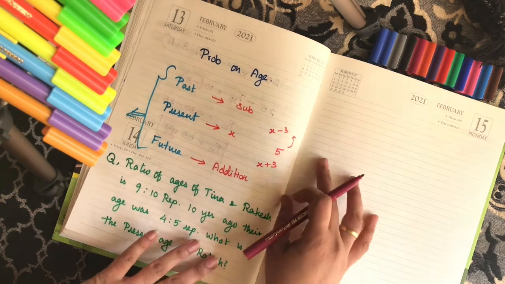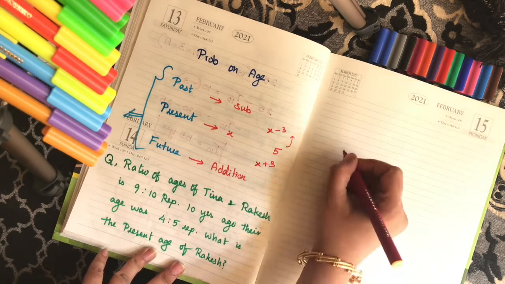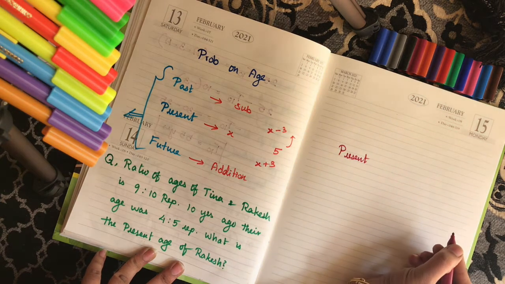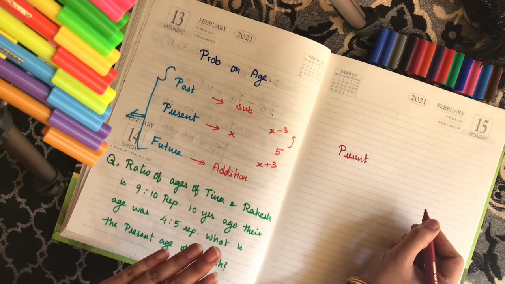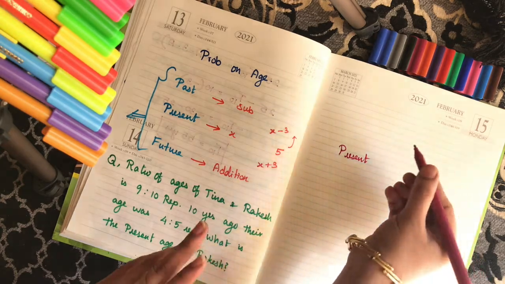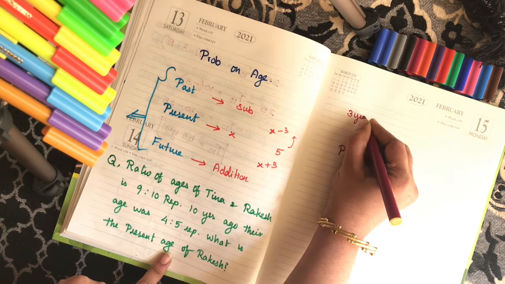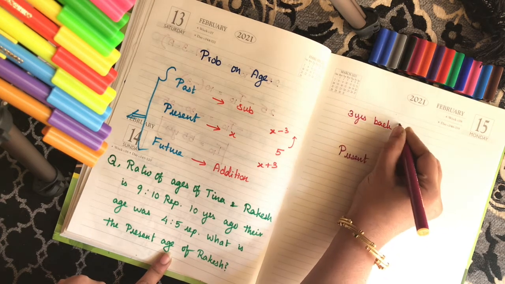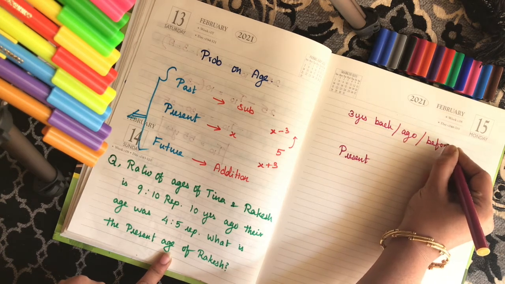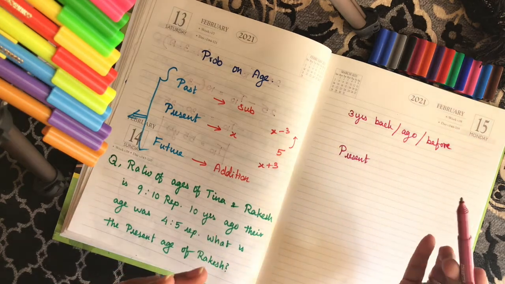And one more thing I need to tell you. If they ask about the past, they will say 3 years back, or ago, or before. So it can be asked like this: 3 years before, 3 years ago, 3 years back.